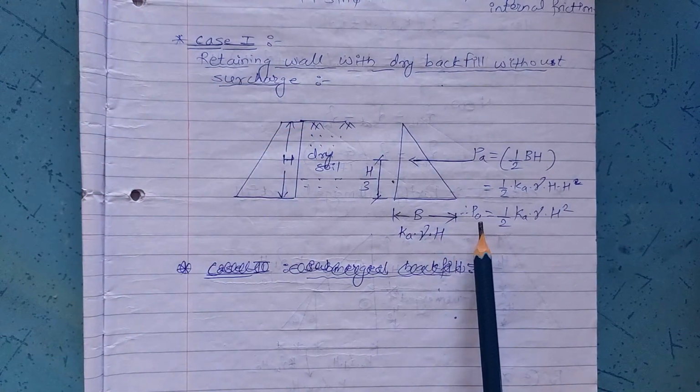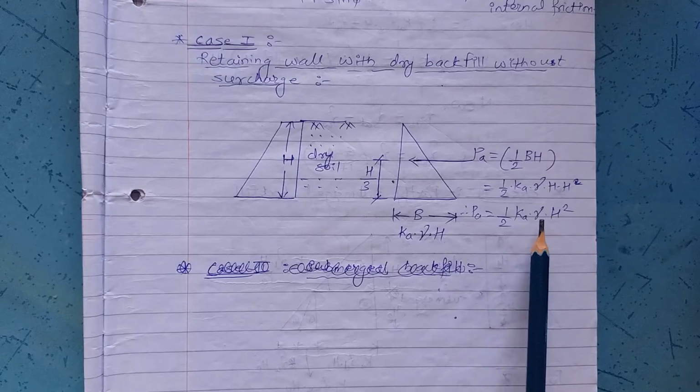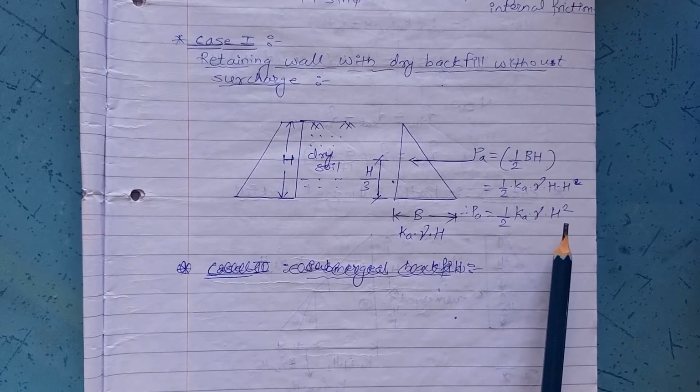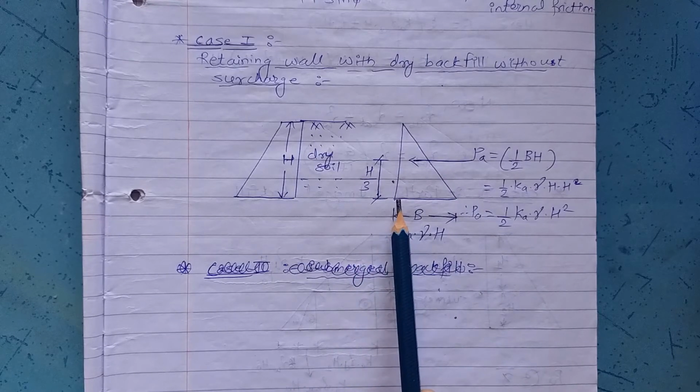Hence active earth pressure PA can be calculated by the equation PA is equal to half Ka into gamma into H square. This active earth pressure PA acts at a distance of H by 3 from the base.